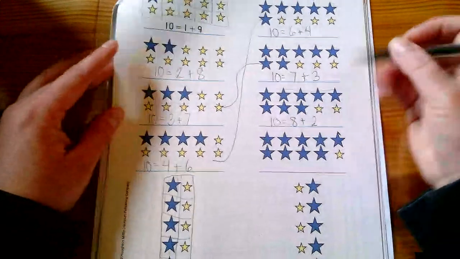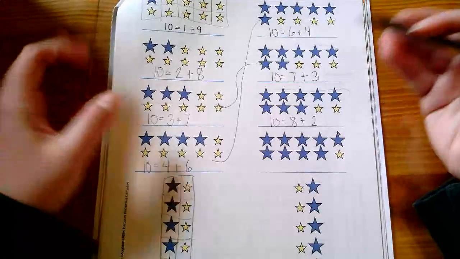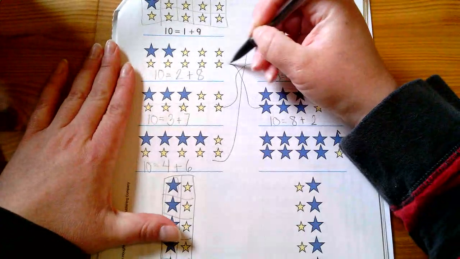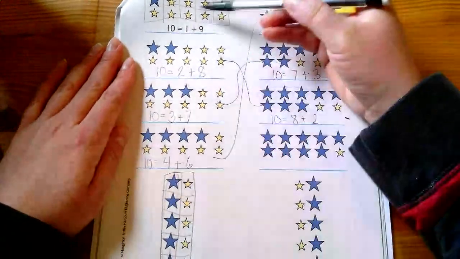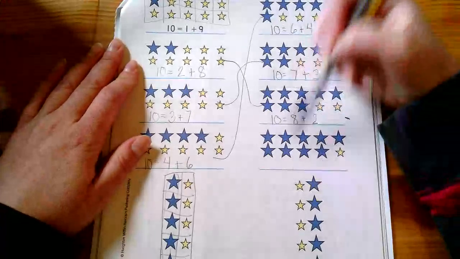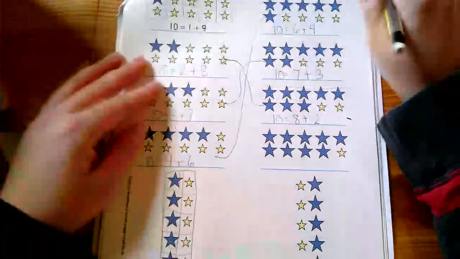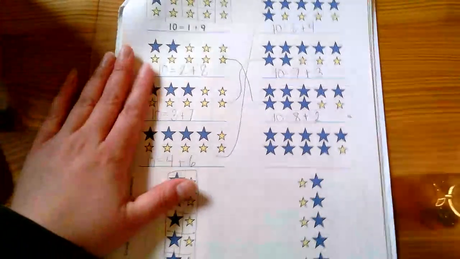2, 8 and 2. Did we see 2 and 8 somewhere? Yes, we did. Once you learn these partners, you already know these partners. That's why partners of 10 or partners of any number are pretty fun.